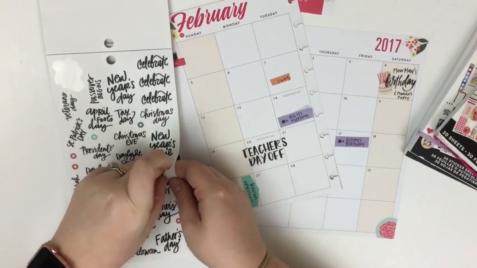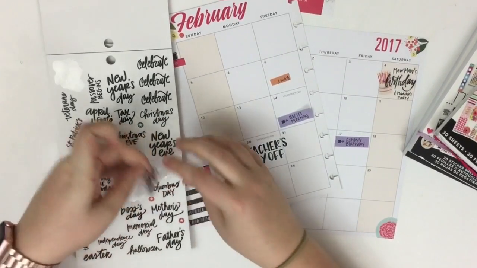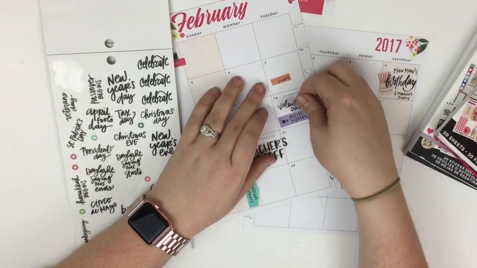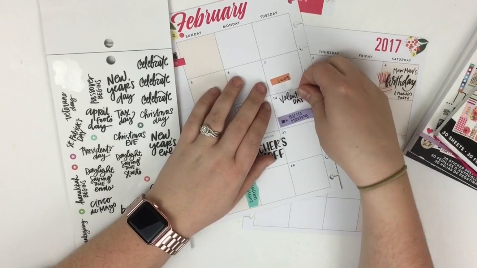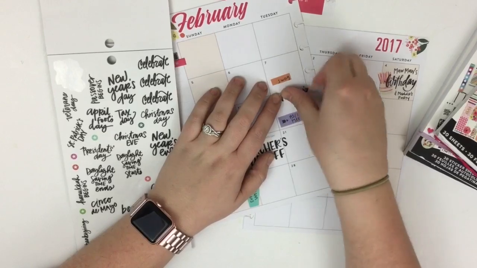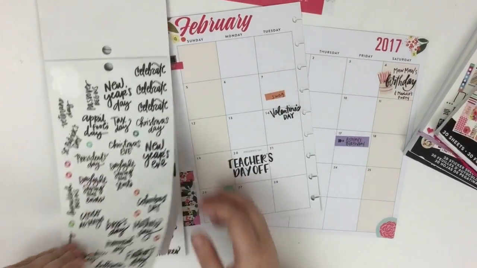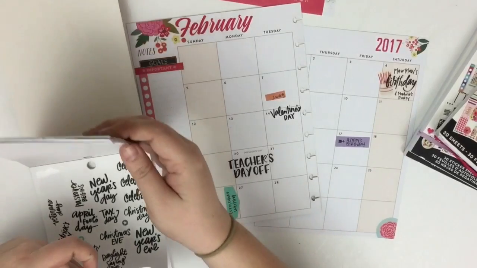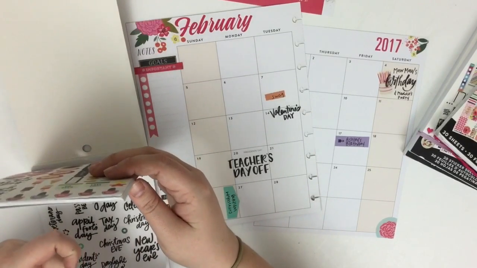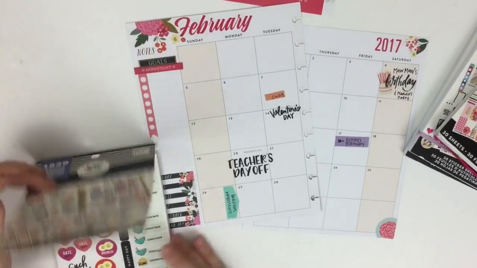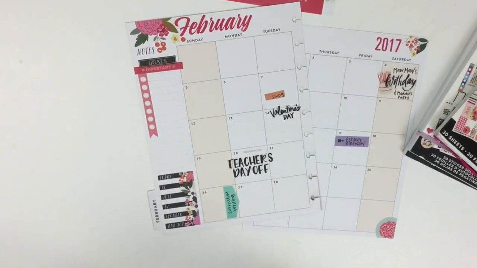So this one says Valentine's Day. I'm gonna peel that off. And it already says Valentine's Day here, but I just like the way these are cuter. And so I'm actually gonna cover up where it already says Valentine's Day. And I would love to have a pink heart to stick there. So as I'm planning, I'm probably just gonna search for a pink heart to stick there.